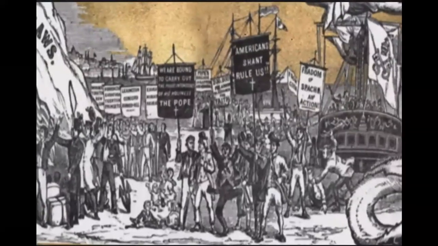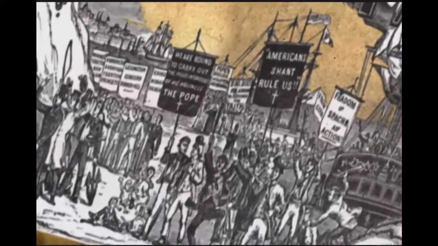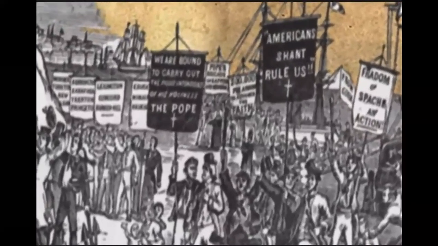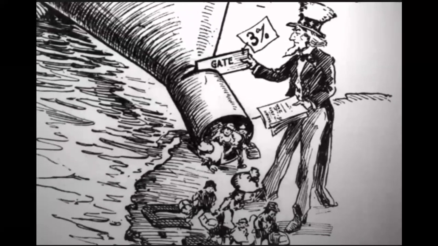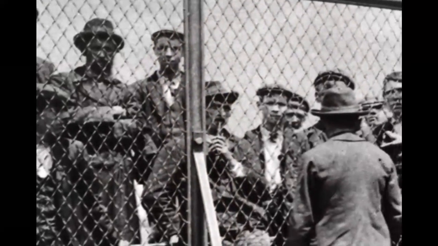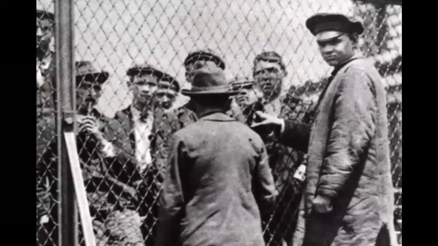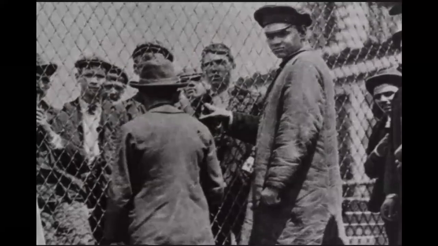There's also the American Protective Association, which is based out in the Midwest, principally to oppose Catholic immigration to the United States. There's clearly an organized anti-immigrant movement, and this movement will take a while, but will ultimately be successful. They will, by the 1920s, get the federal government to set up a restrictive quota system that will dramatically decrease the amount of immigrants arriving.